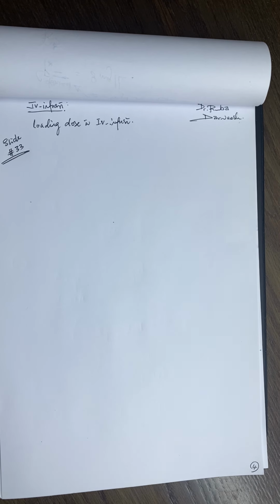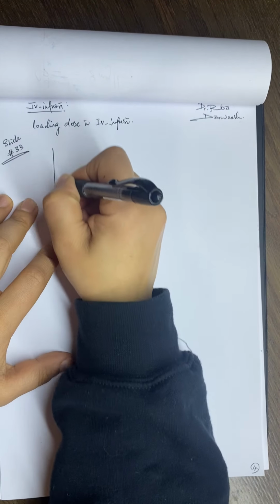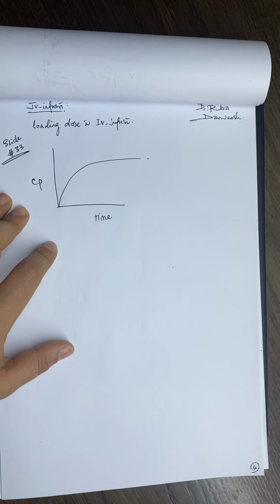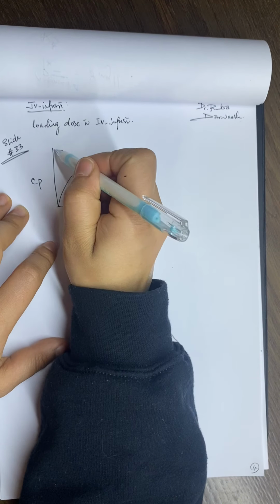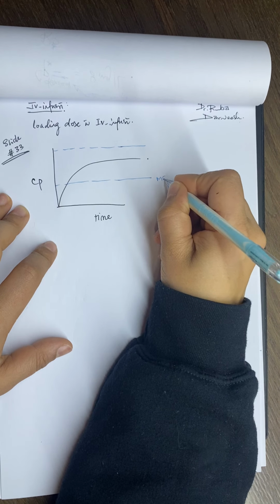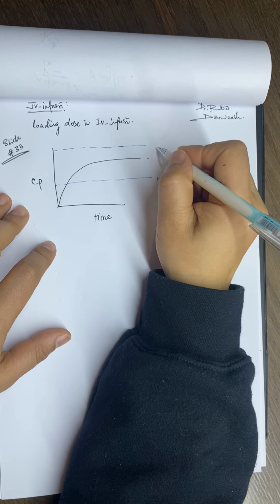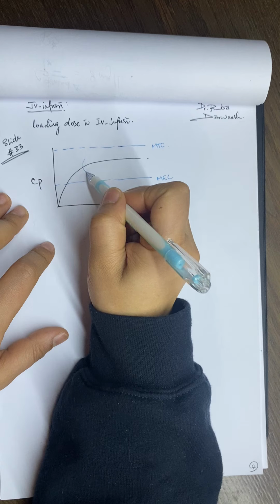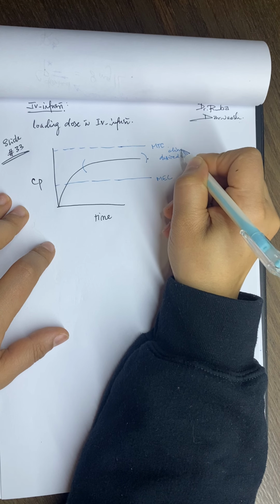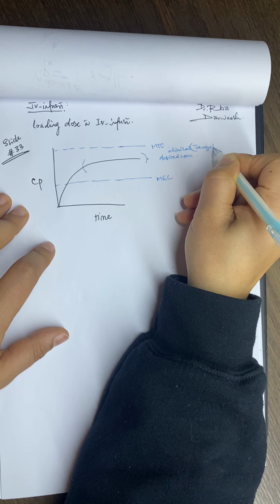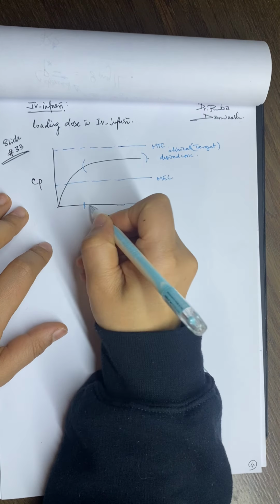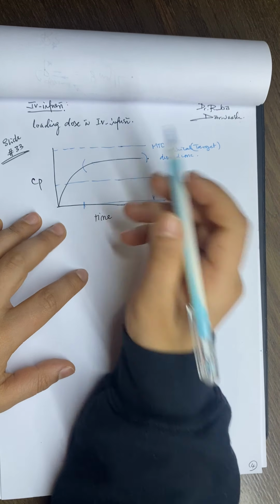Going back to the concentration profile that we have, concentration versus time, we said before that we have our therapeutic window with minimum effective concentration and minimum toxic concentration, and this is our desired concentration, the clinical or target concentration that we are interested in for a certain period of time, which is the time that we are controlling to have this concentration in it.